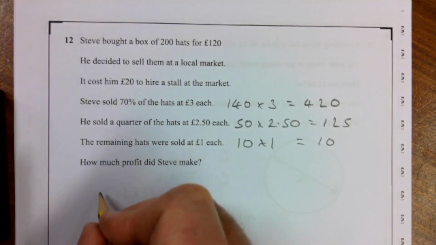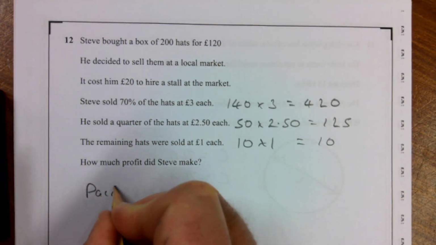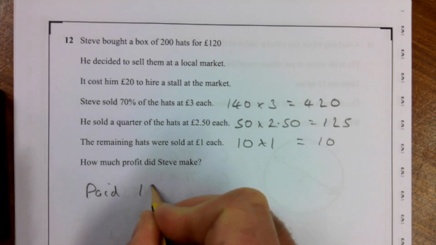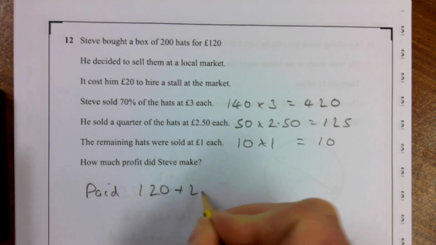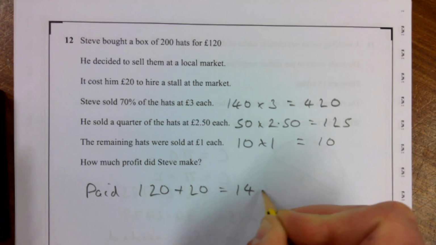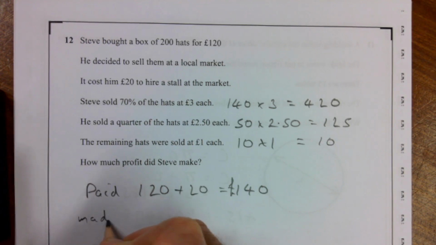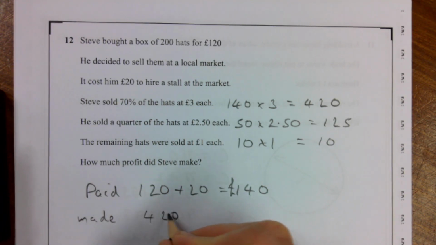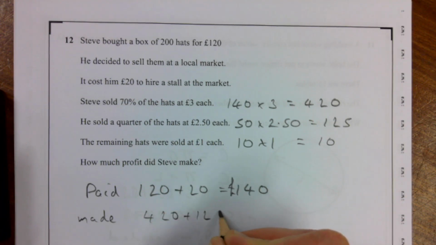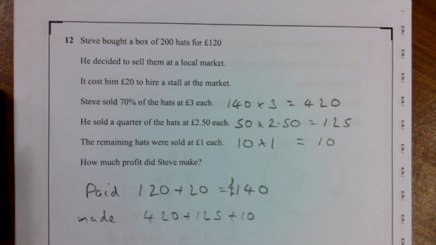He bought them, so he paid 120 and then £20 for the hire, which is 140. And then he made, if you want to go 420 plus 125 plus 10, so let's do some sums here.